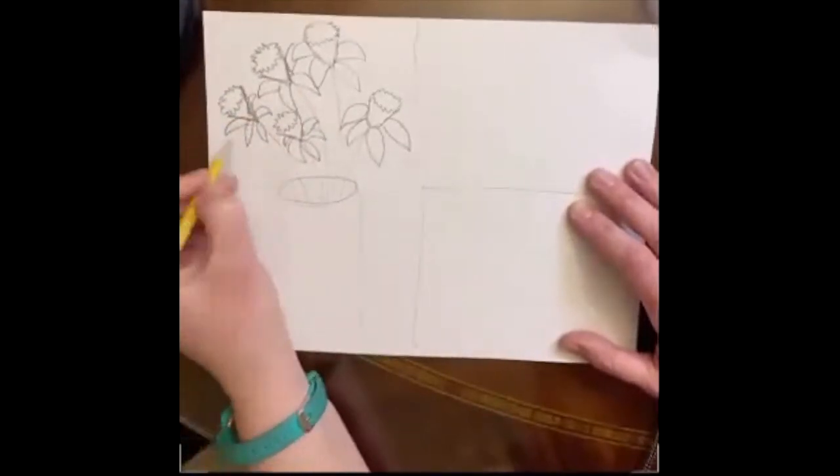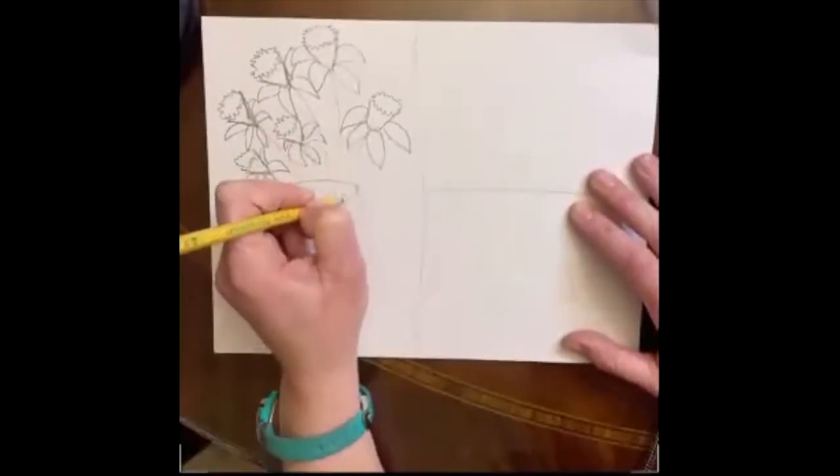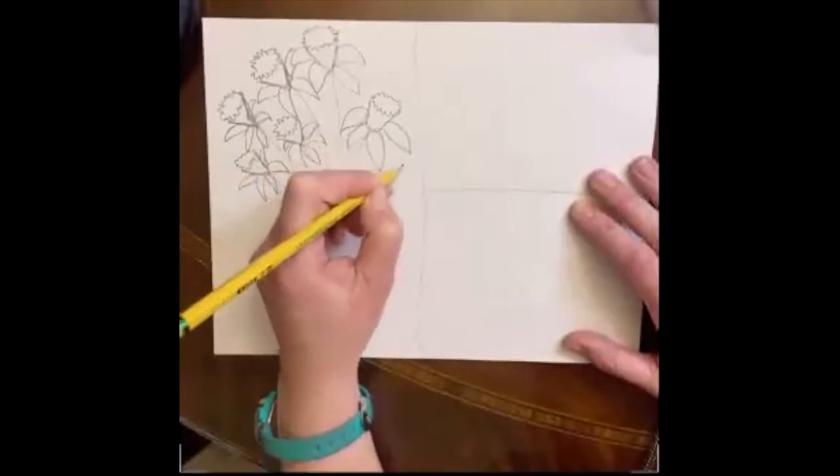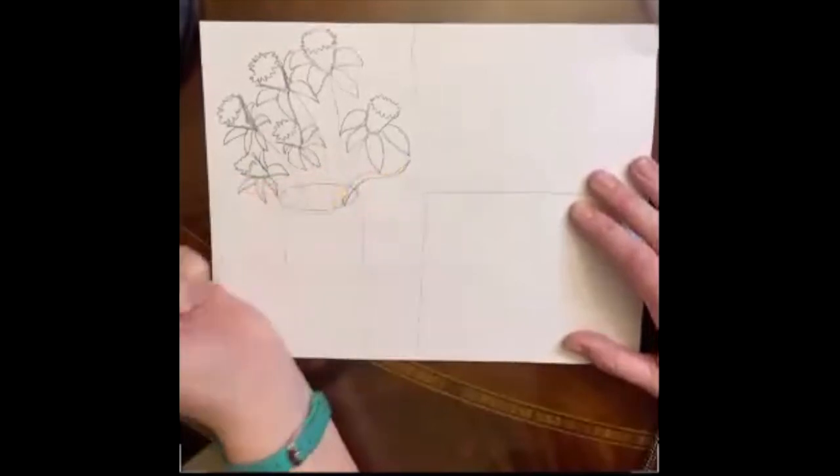Continue placing daffodils on top of all those stems, and you can have them pointing in different directions or taller or shorter. The leaves are fairly thin. Daffodil leaves are a little on the thin side. They're long and they're thin, so don't get too carried away making them thick, and they kind of go all sorts of directions.